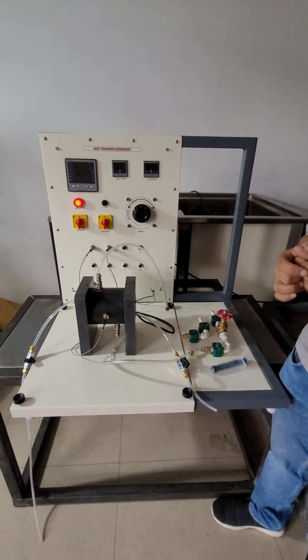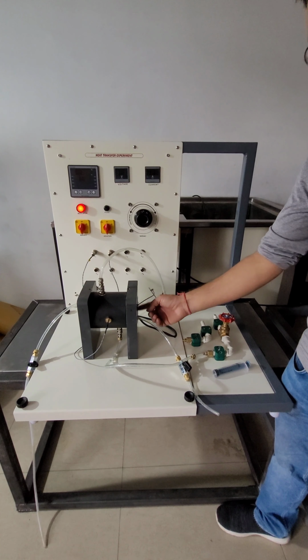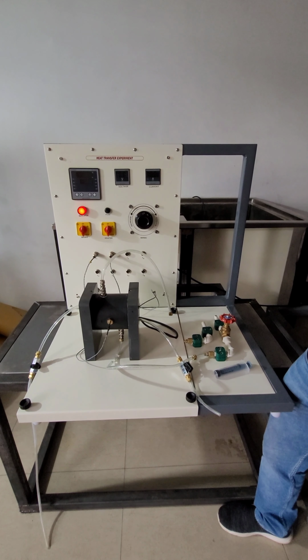For further details, the inner diagram or cut sectional view of this apparatus is already given in the instruction manual.